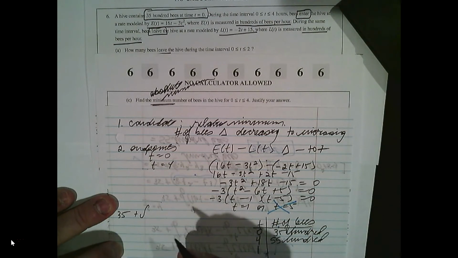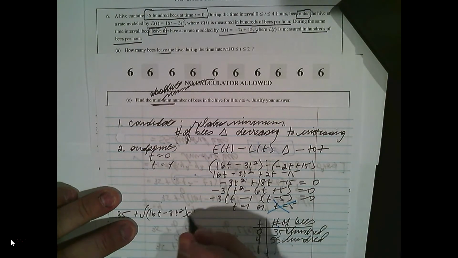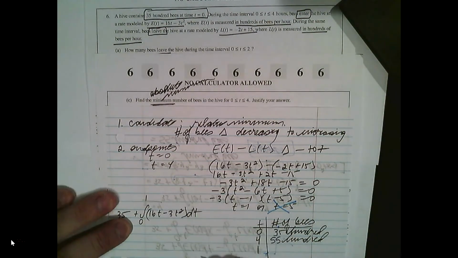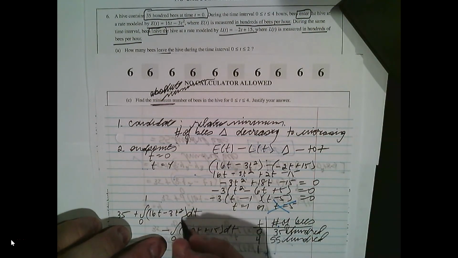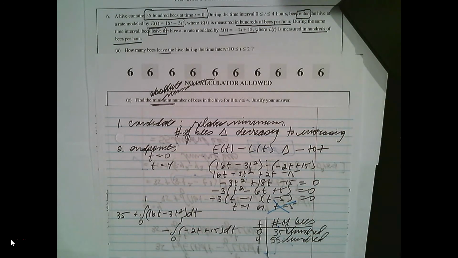Now, how about the number of bees at time 1? Well, at time 1, we're going to have to do the integrating. That's going to be 35 plus your integral of E of t, 16t minus 3t squared from 0 to 1, minus the integral of negative 2t plus 15 from 0 to 1.